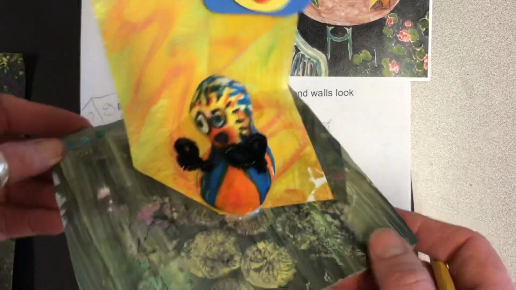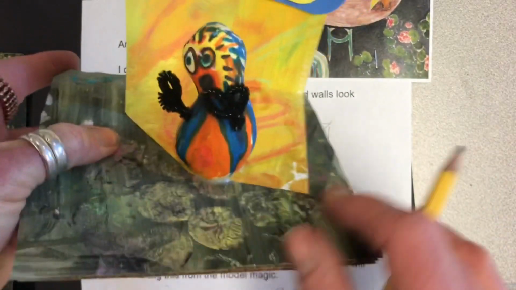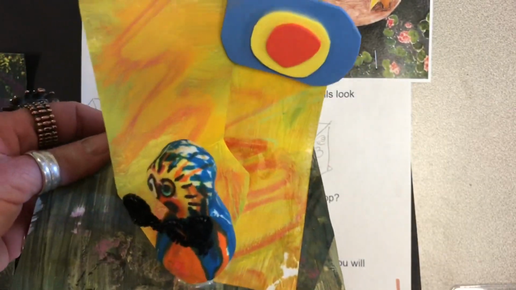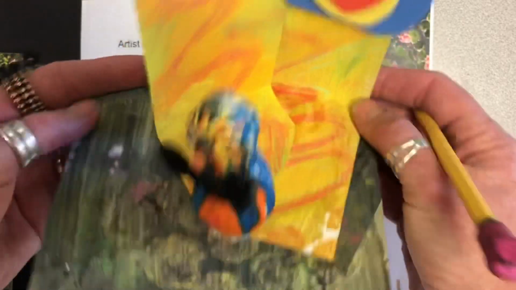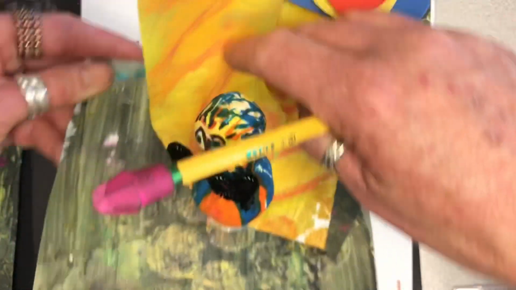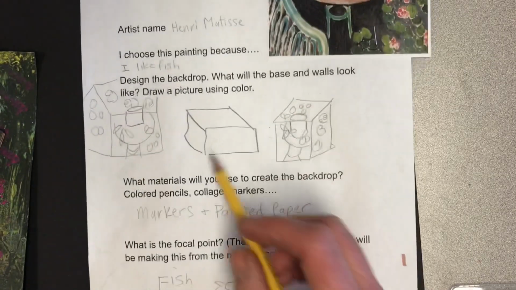Here is an example I did. So here's my cardboard base, the green. This is a simple wall. I have another one that I'll show you. This one doesn't go long enough, but we want it to go all the way to the edge and all the way to the edge over here. So it looks three-dimensional. So you're going to design that.